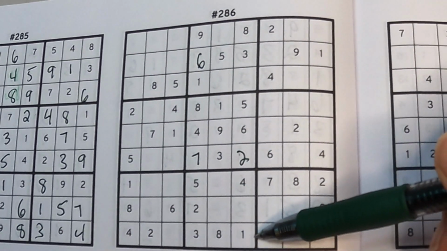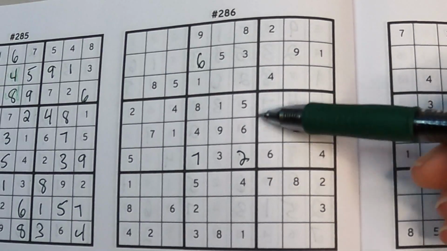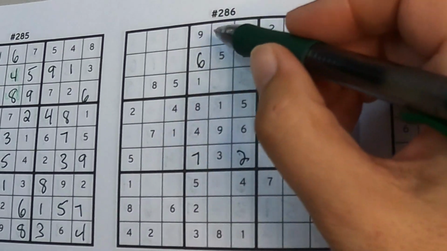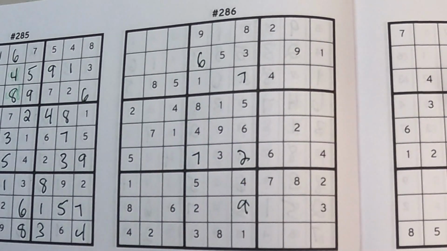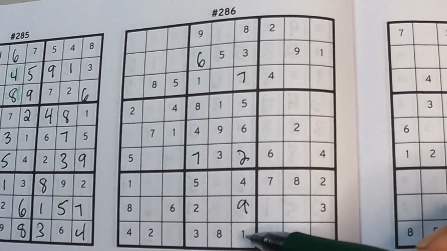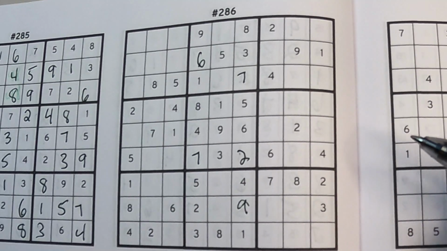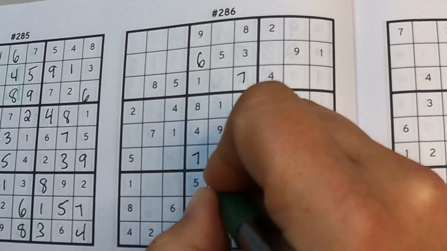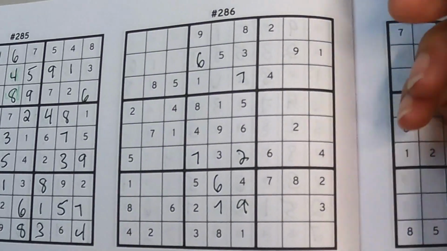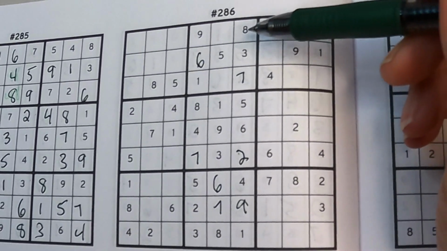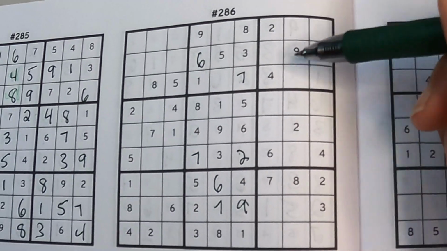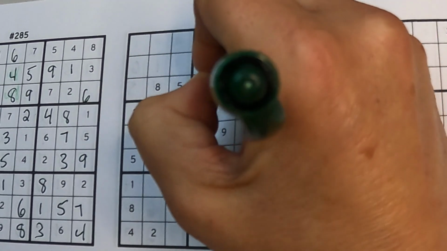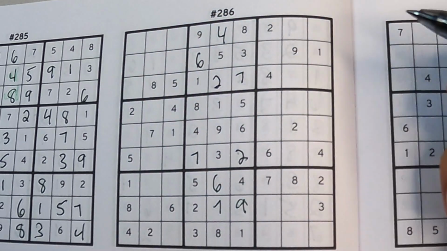For this column, we're missing 7 and 9. We've got a 9 here, so 7, 9. For this box now, we're missing 6 and 7. We've got a 7 here, so 6, 7. For this box, we're missing 2 and 4. We've got a 4 here, so 2, 4.